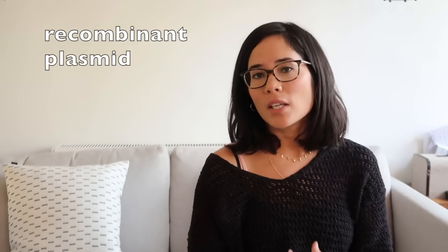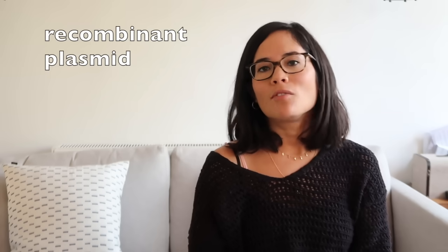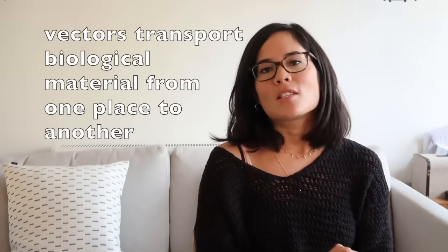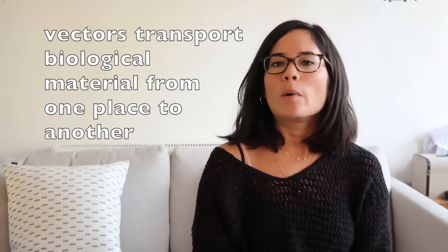Don't forget a few keywords here concerning genetic engineering. Once that plasmid has a different gene inserted into it, we call it a recombinant plasmid, which means it's been recombined, so it's been changed. And don't forget also that the bacterial cell, the plasmid, is acting as a vector, which means it transports biological material from one place to another.